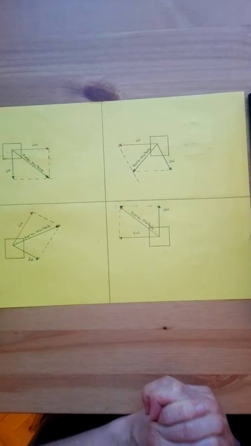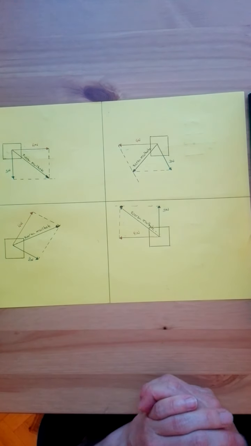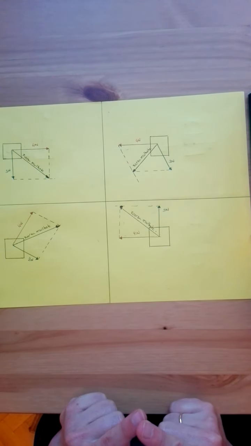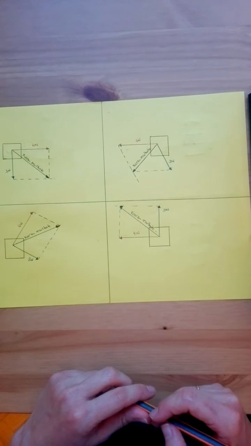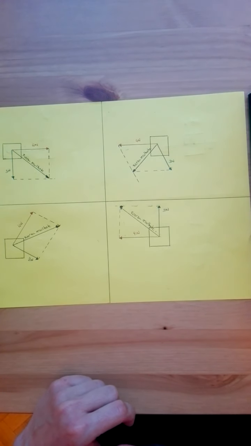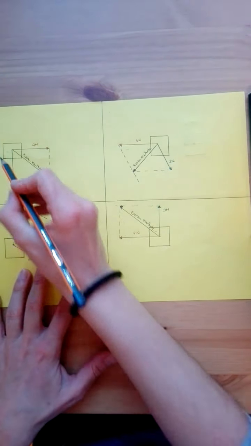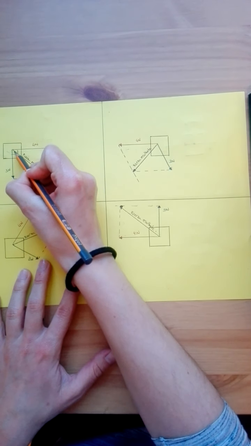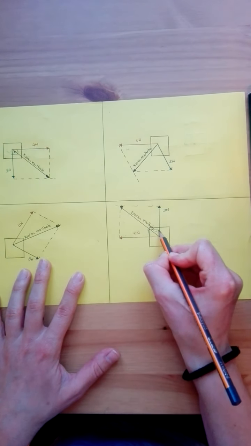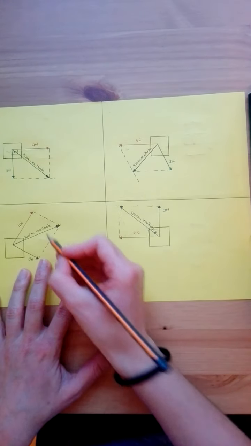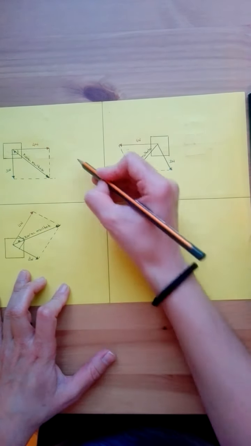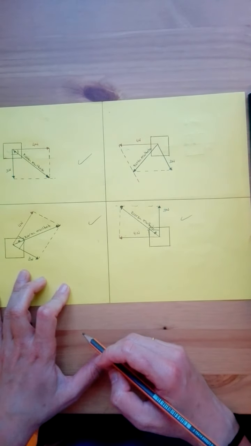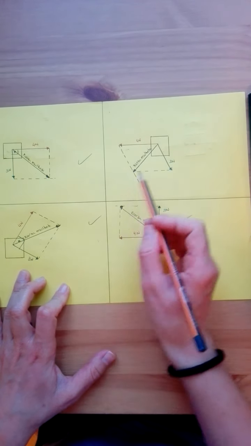Well, we are not always going to be able to do that. We are only going to be able to do that in the cases in which the two initial vectors are perpendicular, forming a right angle. If we have a right angle, an angle of 90 degrees, we are going to be able to calculate the magnitude of that resultant force.